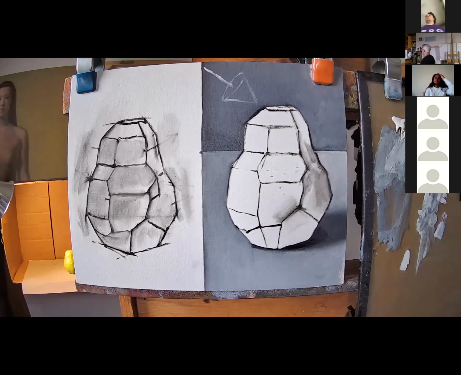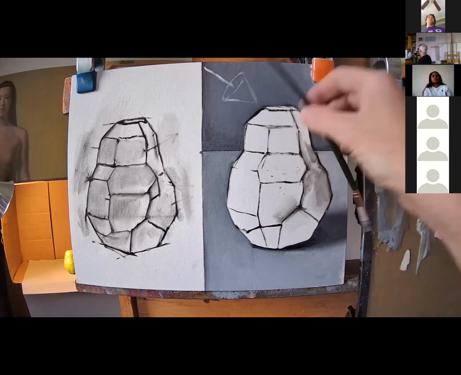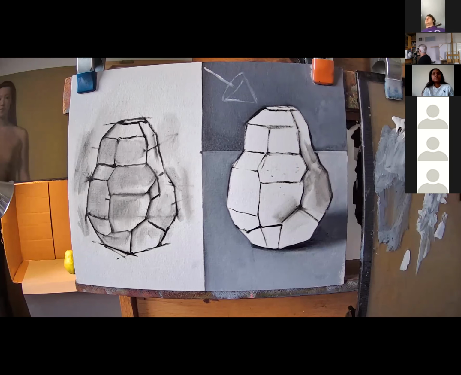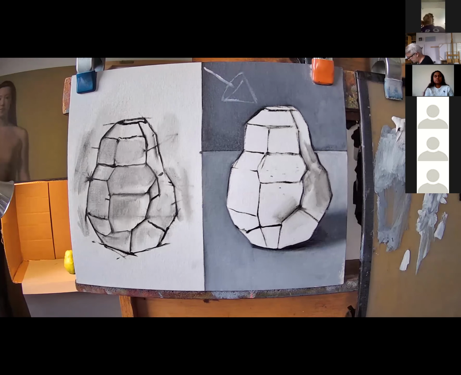And so planes of that pair that are facing the light source are strongly illuminated. And so the lightest lights on this pair are not quite white, because obviously the local color of that pair is green.